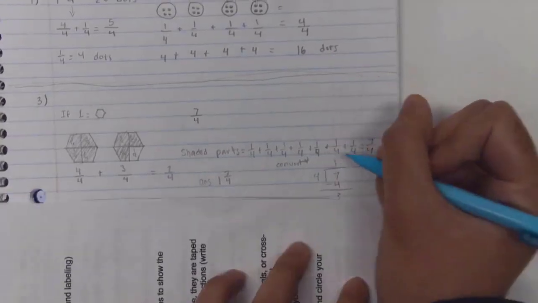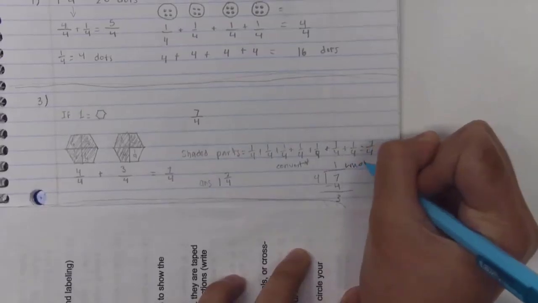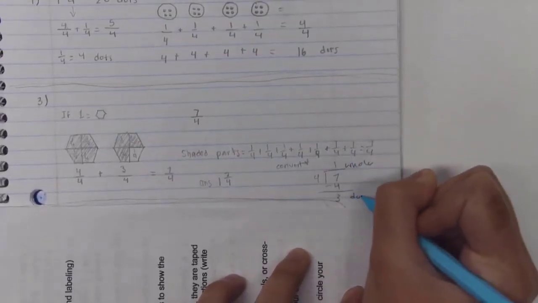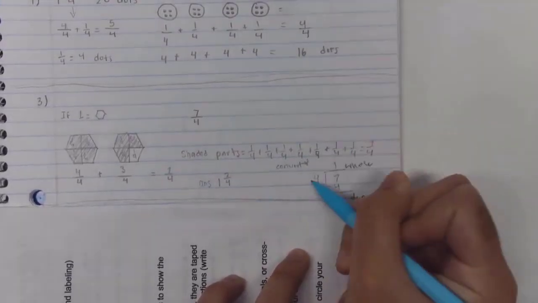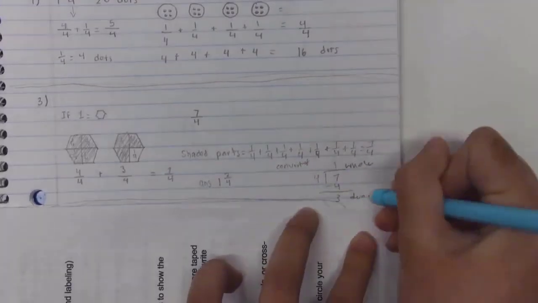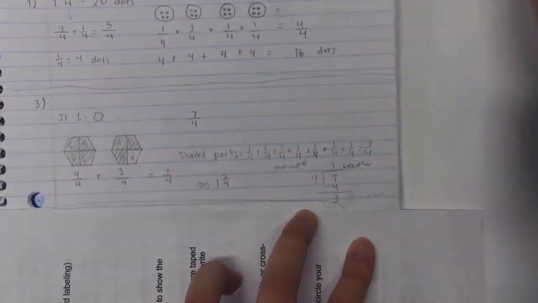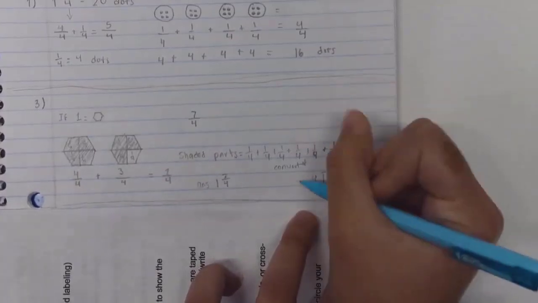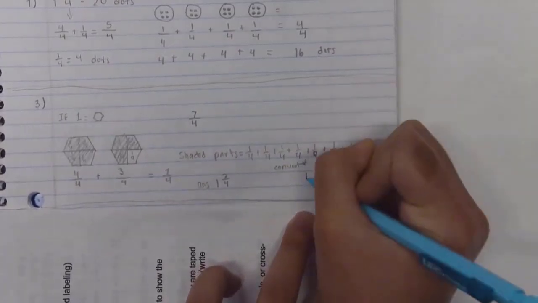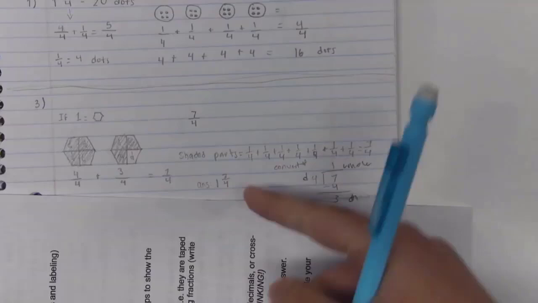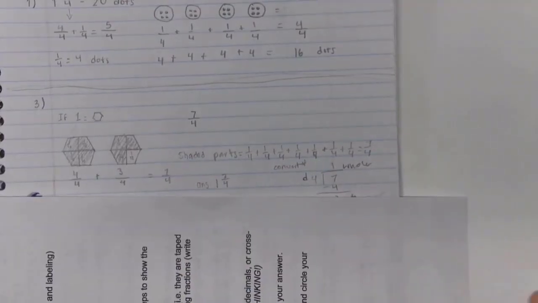So this 1 is my whole. 3 is my numerator and 4 is my denominator. So my answer was 1 whole and 3/4, and that was my math.